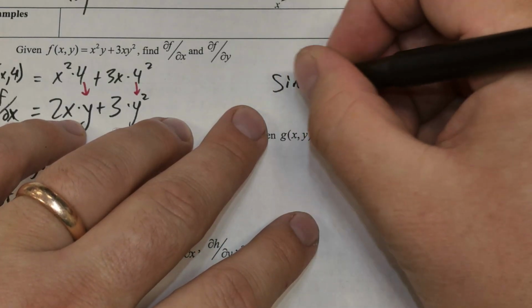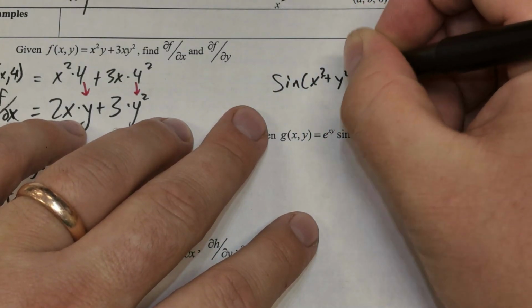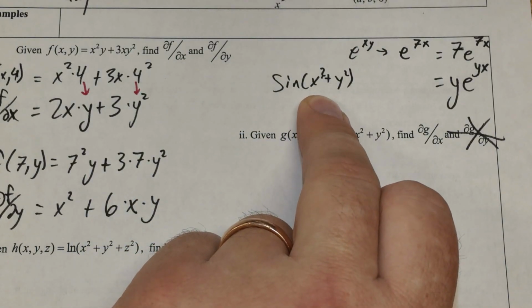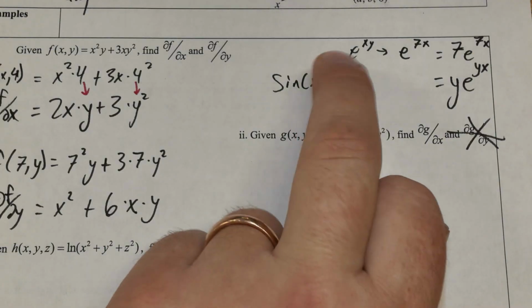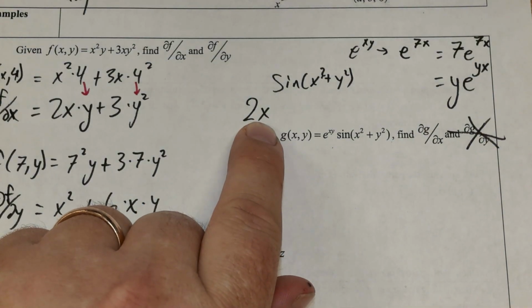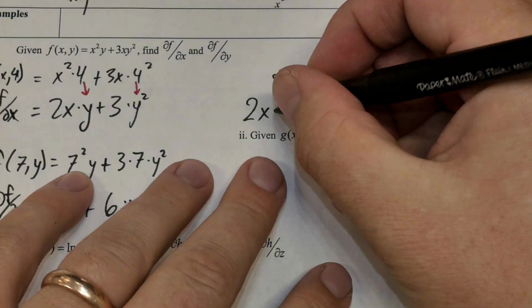Same idea with this one, sine of x squared plus y squared. This is no different than the derivative of sine of x squared plus 4. The derivative of x squared plus 4 is going to be 2x. This is a chain rule: derivative of the outside times the derivative of the inside.